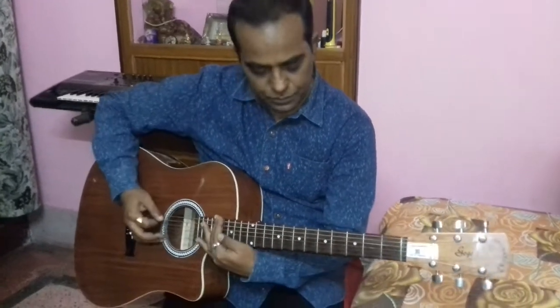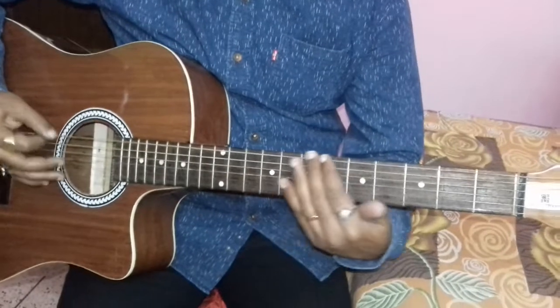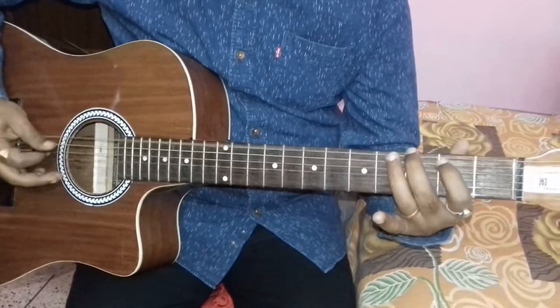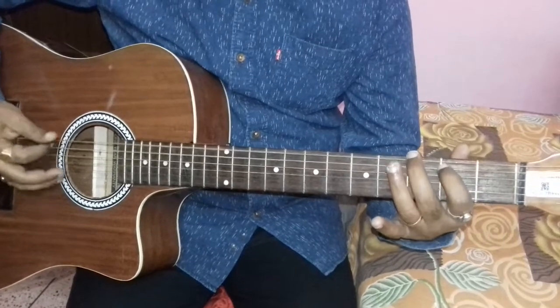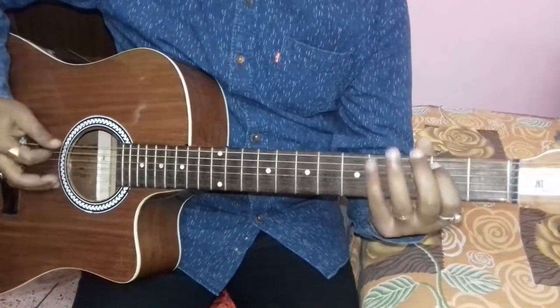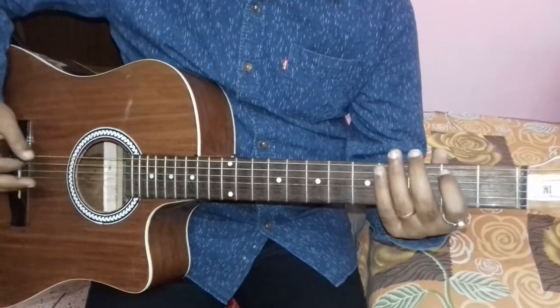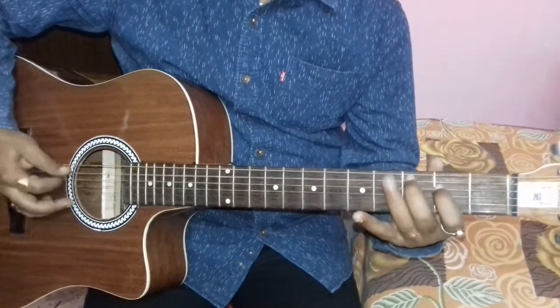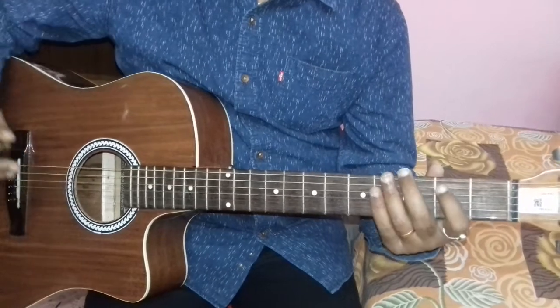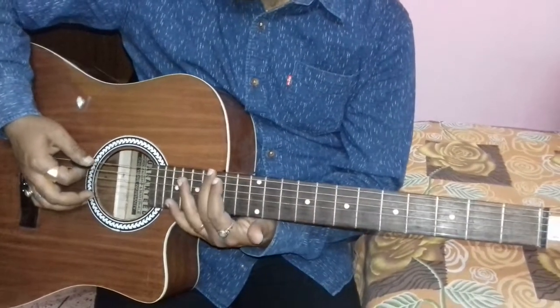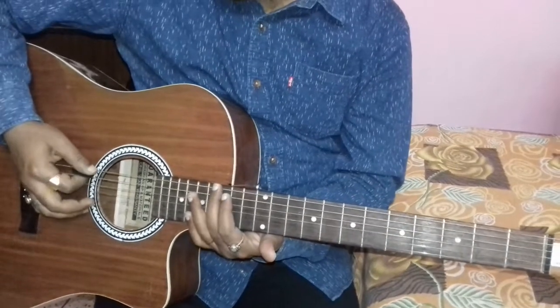The first guitar riff is... there's the main guitar riff. One is on E minor and this is A minor. Okay. Now the first slide is you have to stroke this triplet.